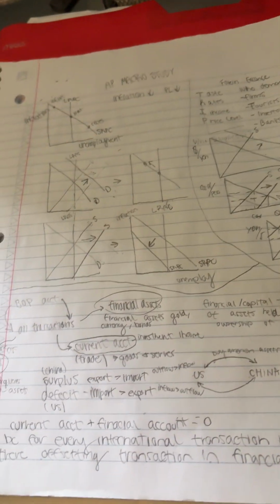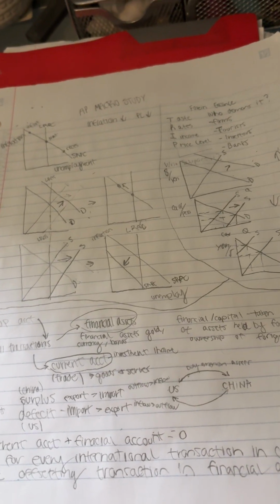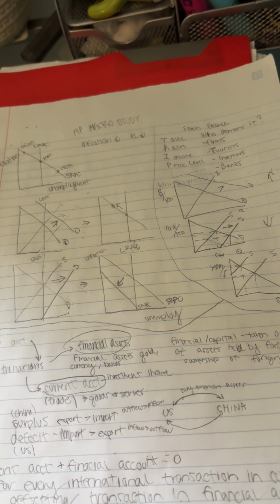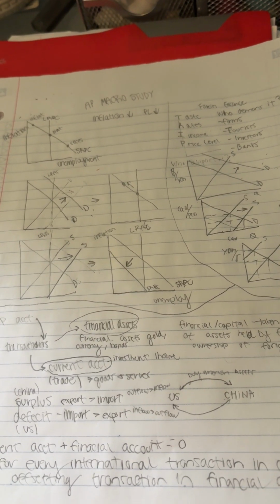Okay, so these are my Unit 6 redos, and I didn't know which ones I didn't get a 9 on because it wasn't in student view, so I just did all of them.